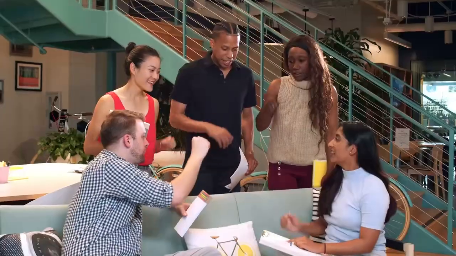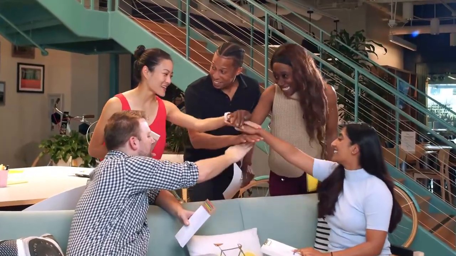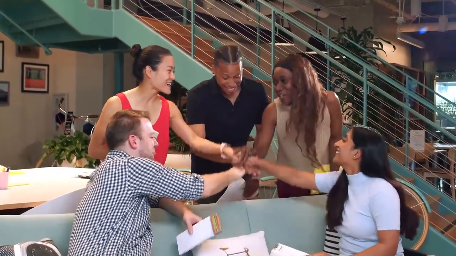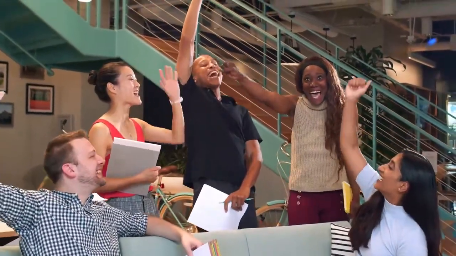A fourth mistake is not using Jasper's recipes. These are pre-built workflows for specific tasks like blog posts, emails, or product descriptions. Skipping recipes forces you to start from scratch, which is inefficient and prone to errors. Following a recipe streamlines the writing process and maintains quality consistently.